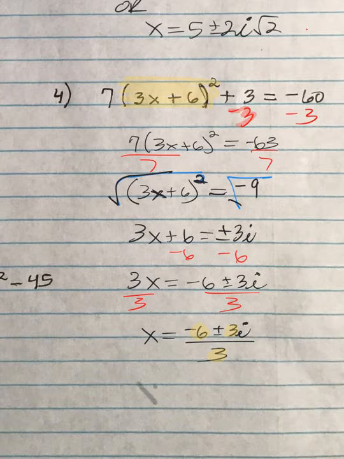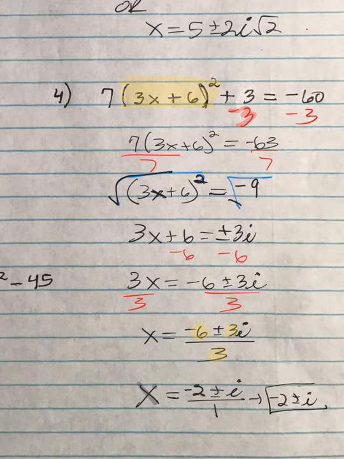So if we divide each one by 3, wouldn't that give us 3 goes into negative 6, negative 2 times, plus or minus 3 goes into 3 once, so it'd just be 1i, and 3 goes into 3 once. And obviously, if you're dividing by 1, you shouldn't leave your answer like that. Isn't any number divided by 1 just that thing? So wouldn't my final answer be just negative 2 plus or minus i?